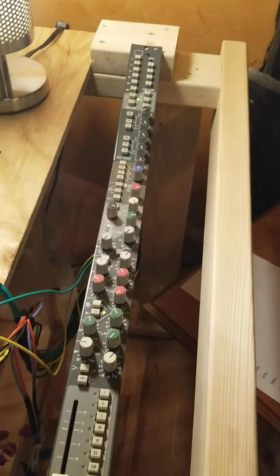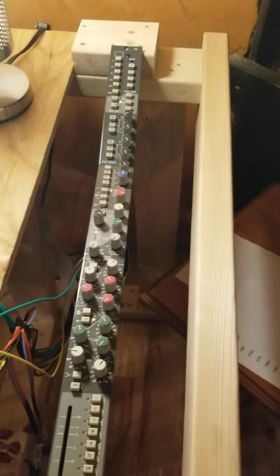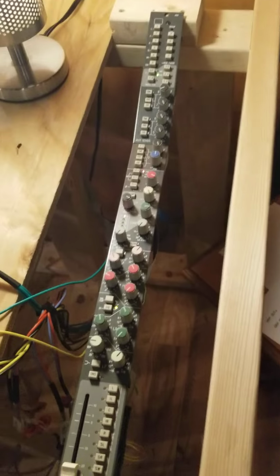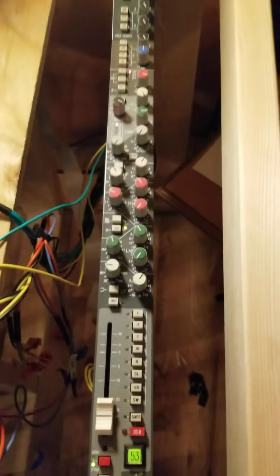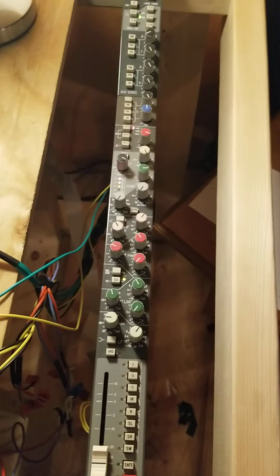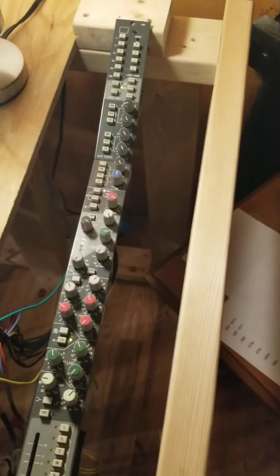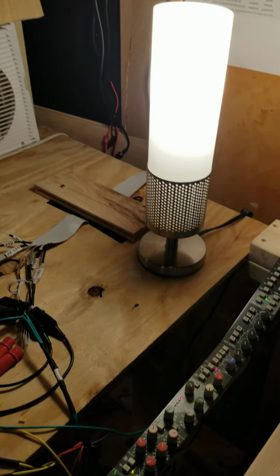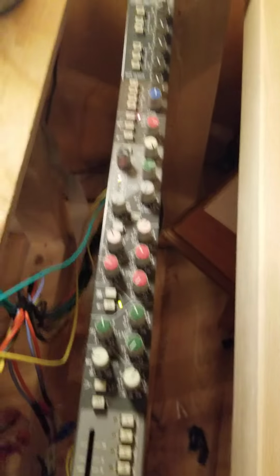So, pretty amazing strip. Keeping everything in analog is going to really improve the workflow. I'm going to try to do everything in my mixes just with the channel strips. This compressor, EQ, filter, and multiply that across however many strips you have, and that should be a lot of fun. All right, later.